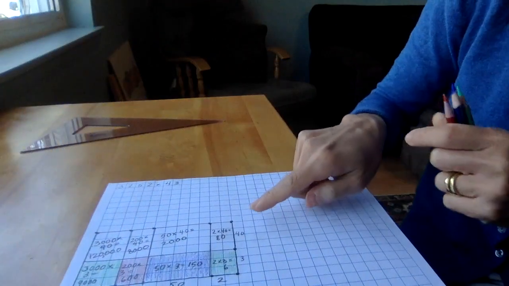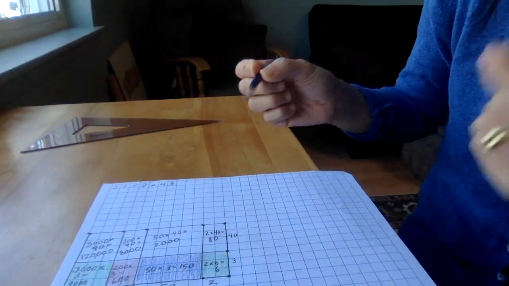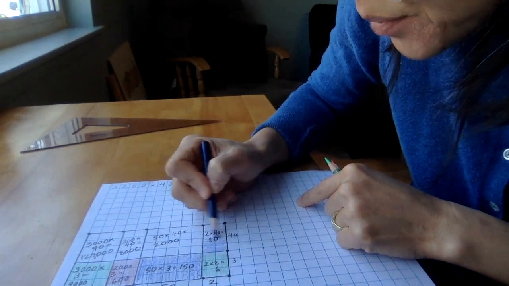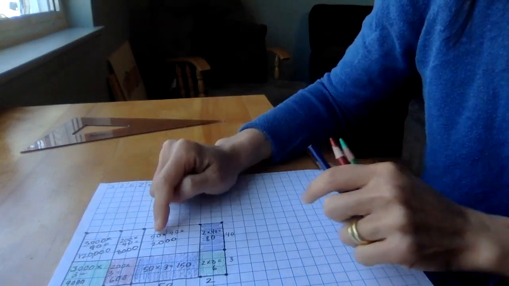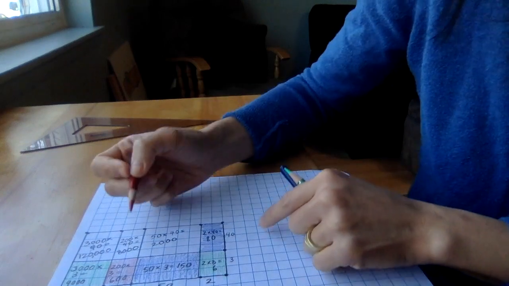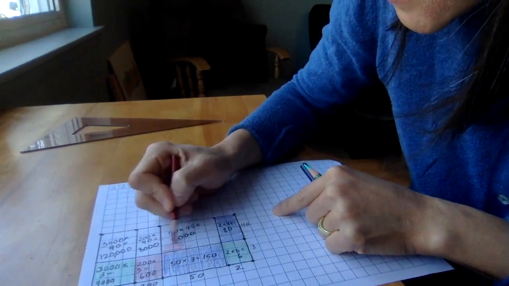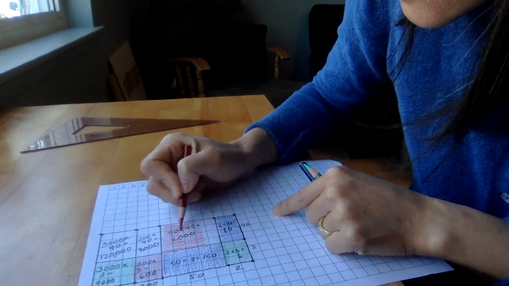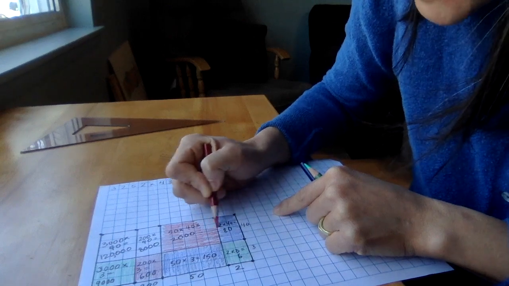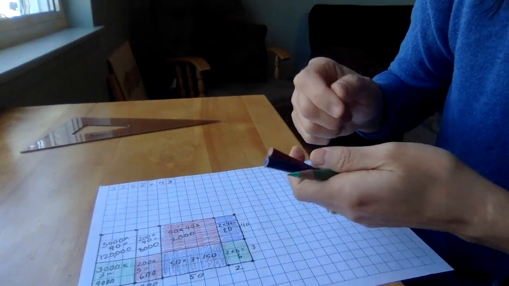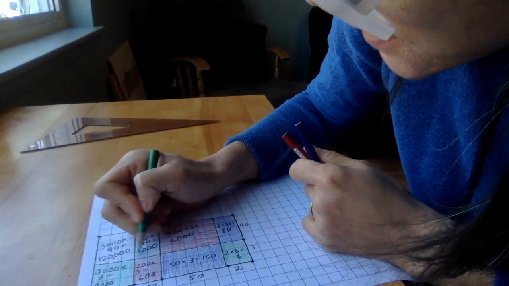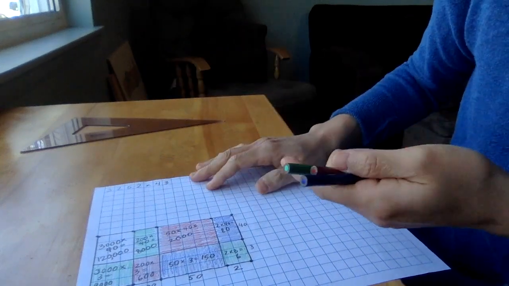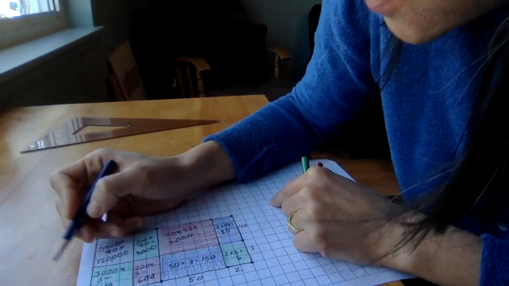Okay, now we're going to color to represent the categories. So 2 times 40 equals 80. We're going to color that blue. 50 times 40 equals 2,000. We're going to color this red. And then we have 200 times 40, 8,000. We're going to color this green. And then finally, 3,000 times 40 equals 120,000. We're going to color this blue.